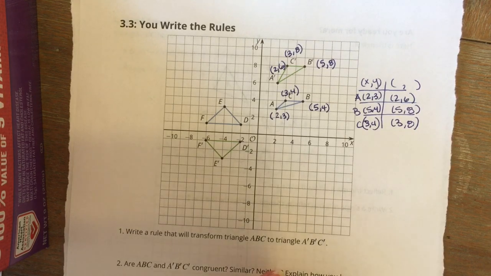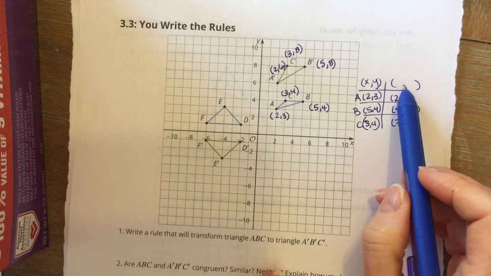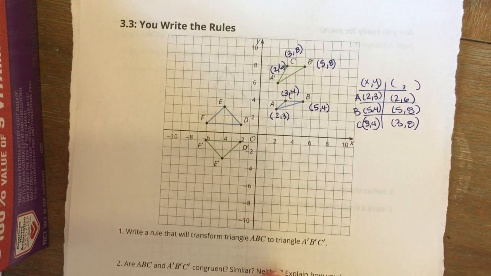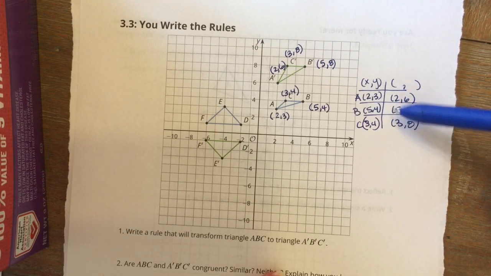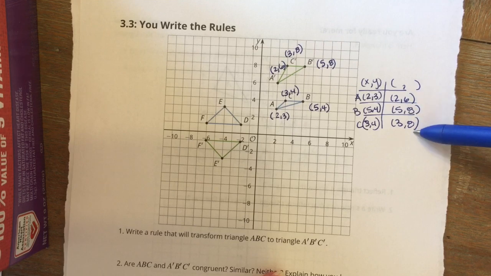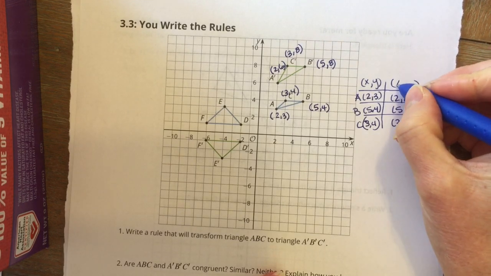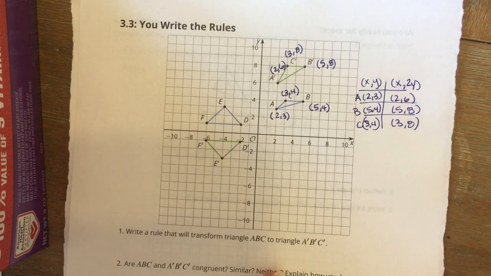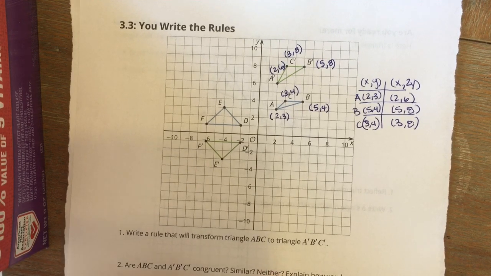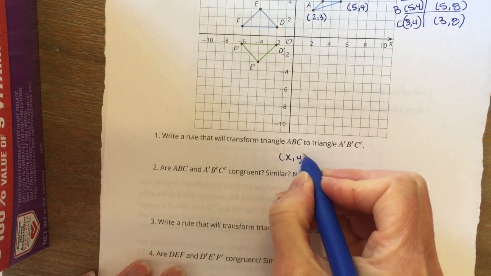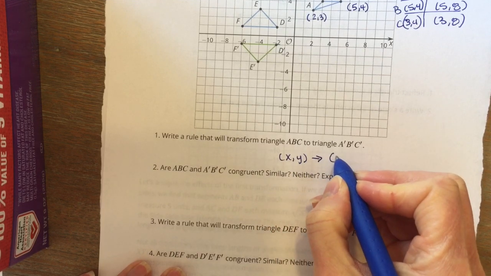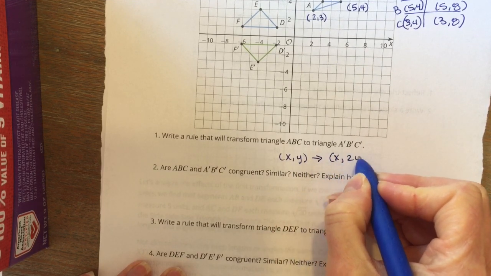So I'm looking at these coordinates and I'm trying to determine my rule. What was it that I did to this? Well, if I look at this, my x coordinate stays the same, and it looks like my y coordinate doubled. So it looks like this is x, comma, 2y. So let's write that in for number 1. The rule was xy became x, comma, 2y.